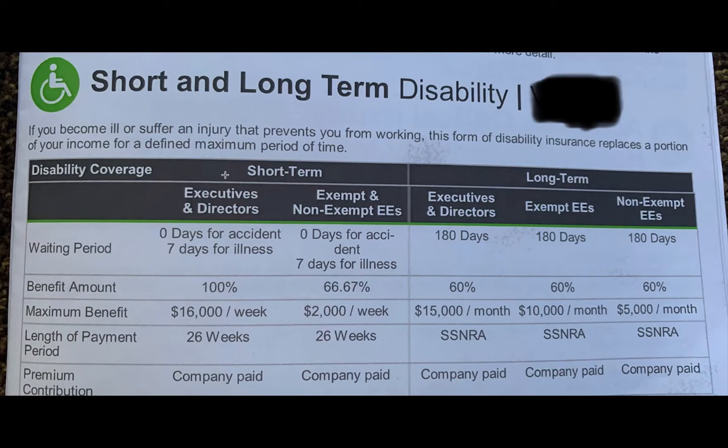For the short term, let's assume you are a director of this company. Let's say you had a car accident, so somehow you cannot work, you hurt your hand, you cannot work typing. In this case, you don't have a waiting period, you have zero waiting period, which means the benefit starts immediately. So the benefit amount is 100% of your regular salary, your regular income.